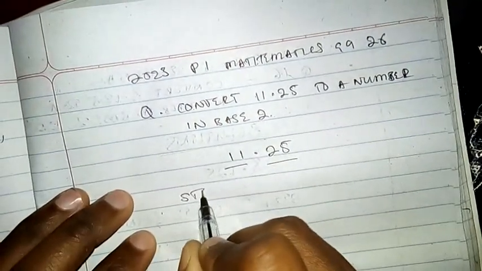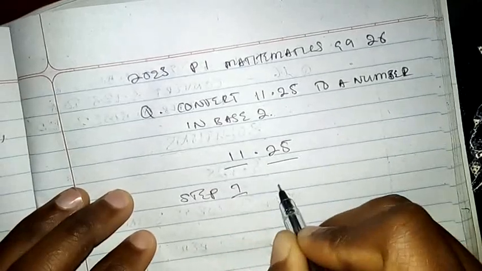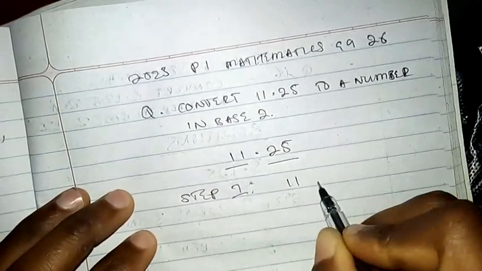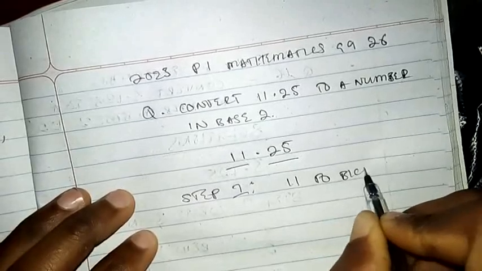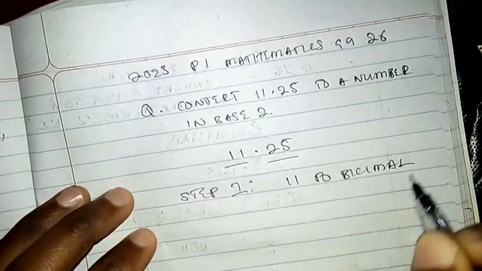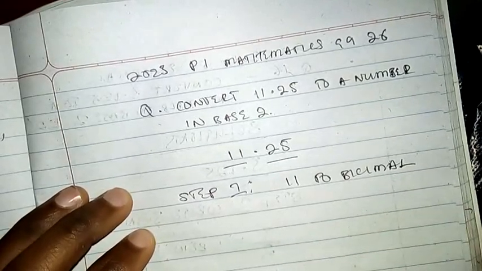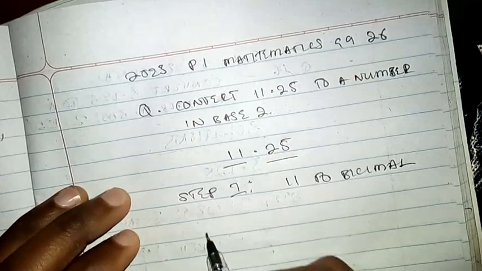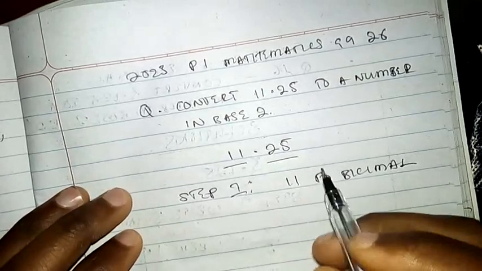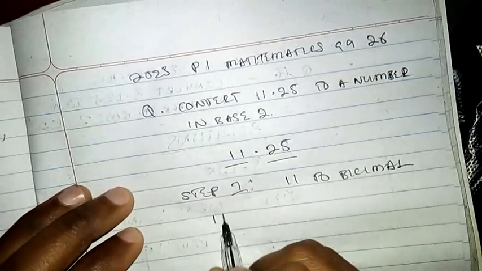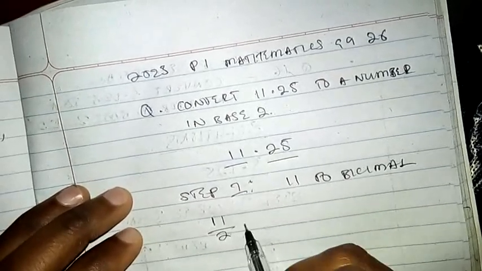So let us indicate step 1, converting 11 into base 2. How do we convert 11 into base 2? We repeatedly divide the number by 2.